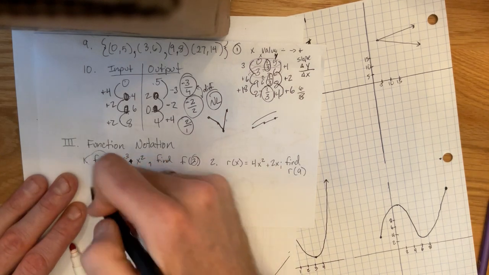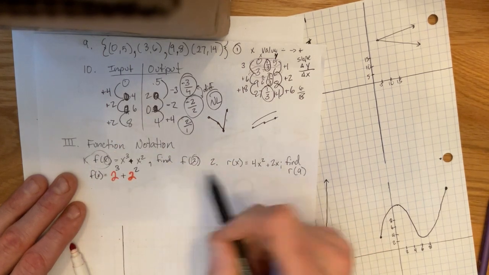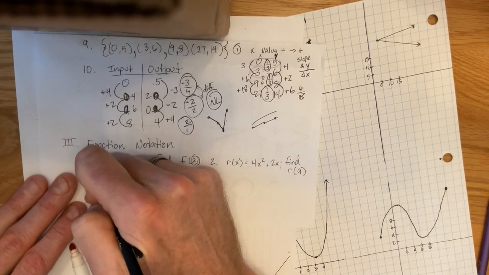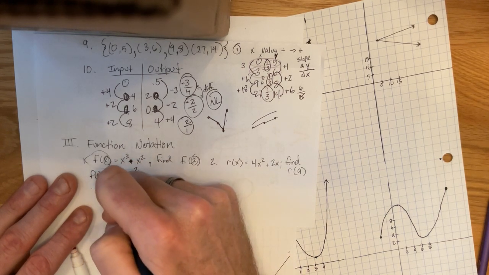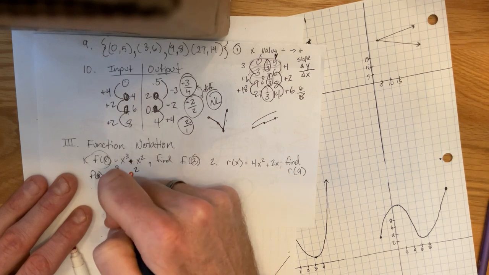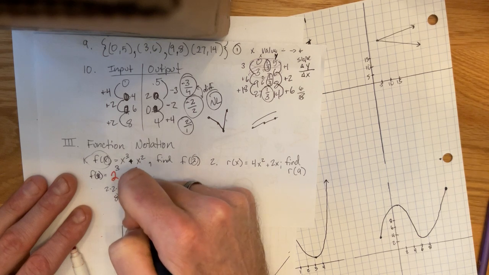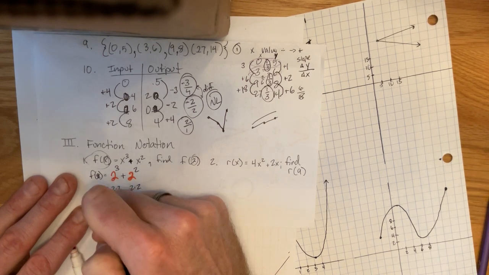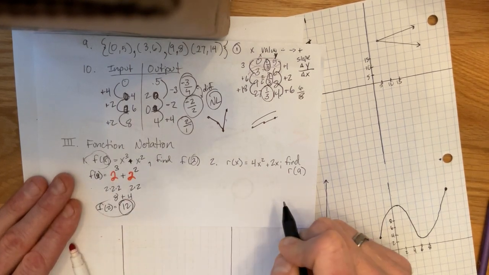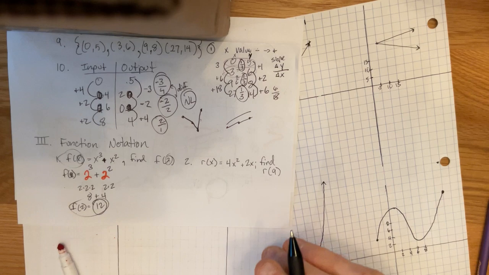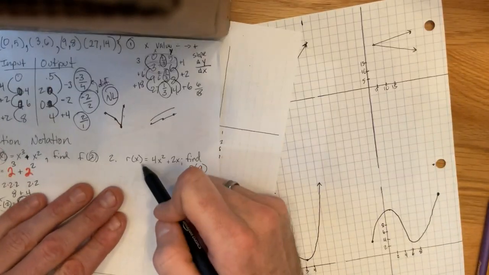So I can find f of x, which really means just y, when x is 2. So 2 to the third power is 2 times 2 times 2, which is going to be 8, plus 2 to the second power is 2 times 2, which is 4. In this case, that would end up being 12. So f of 2 is 12 in that case. Function notation looks complicated, but it really is not that bad, right? Let's look at this next one, all right?